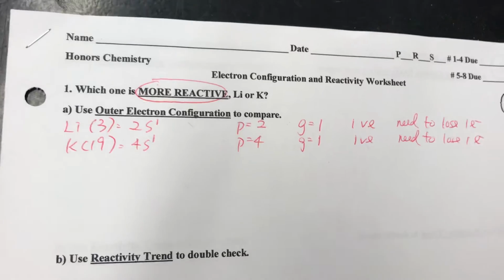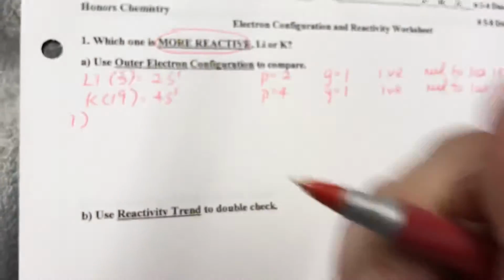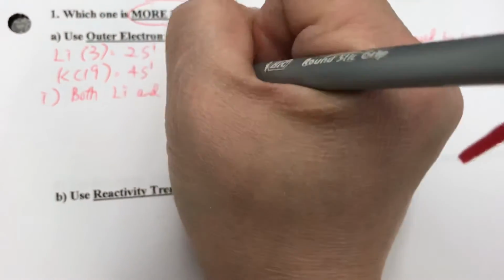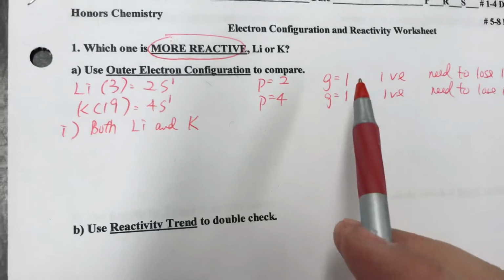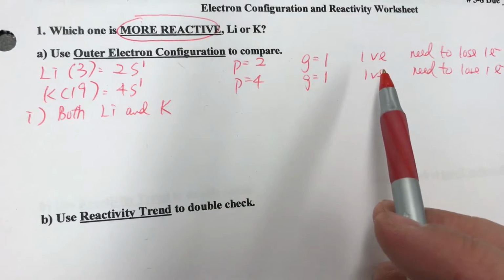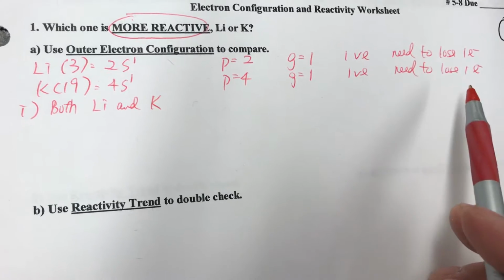Next, we use the 4 statements. So step 1, you want to use the word both. They tell me what they have in common. So both Li and K, what do they have the same? They have the same group number. They both are in group 1. They both have 1 valence electron, and they also need to lose 1 electron.